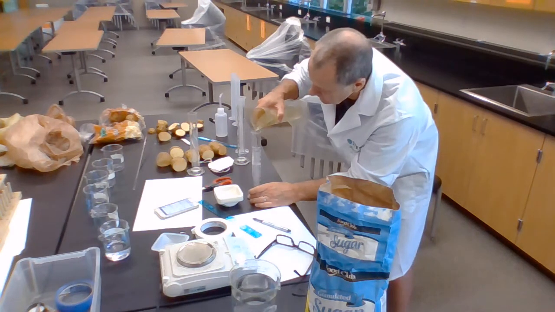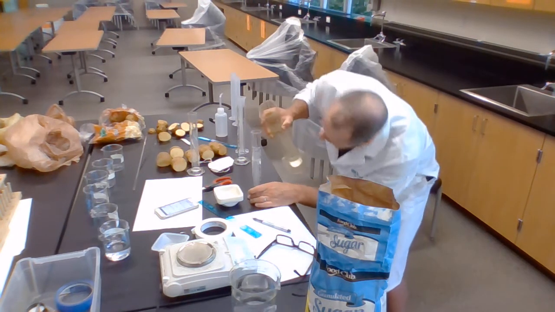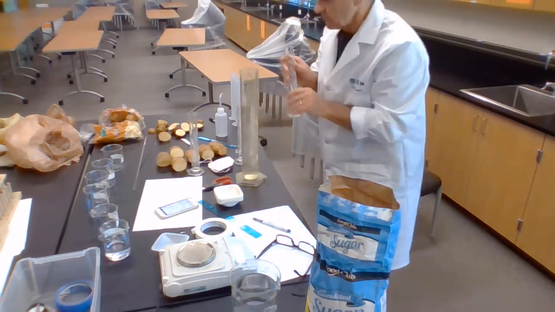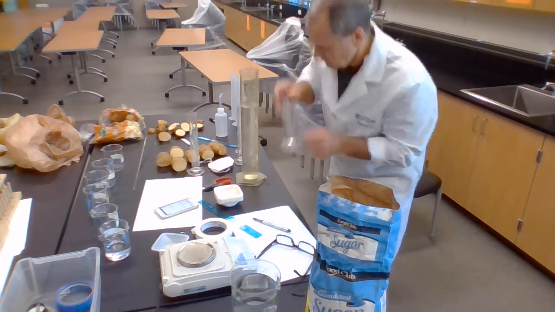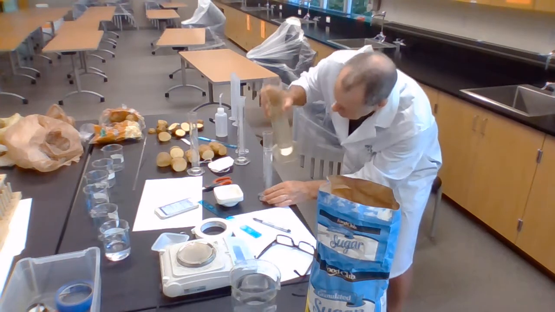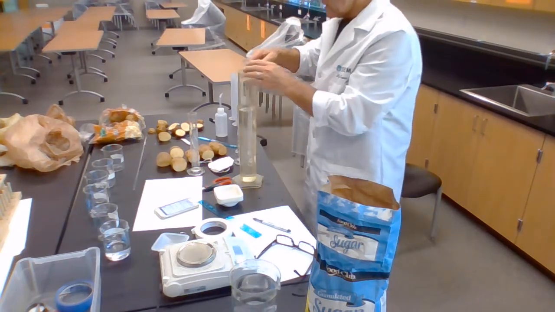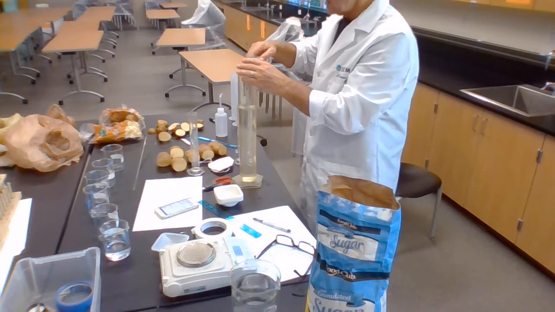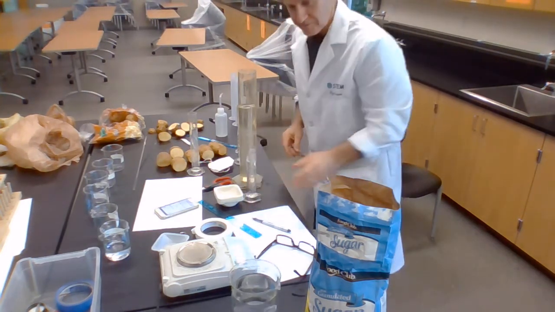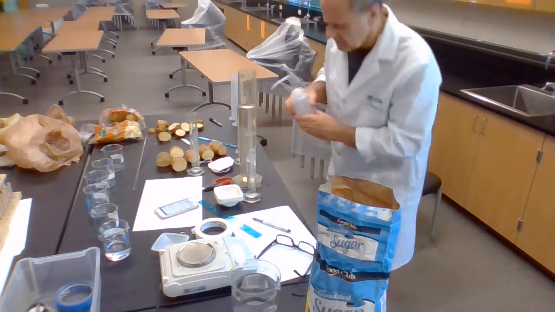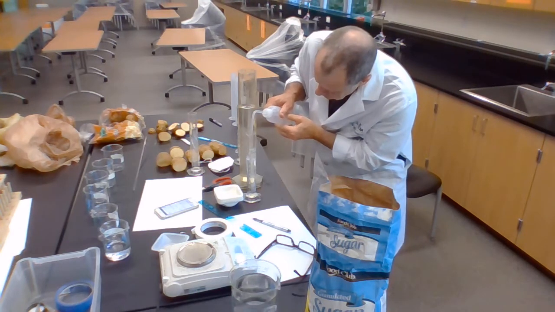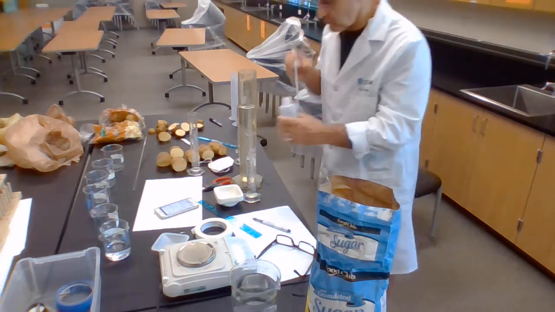Notice I stir it between each one. A bit more. A bit less. And it's still not right. And what I'm going to do now is really annoy myself because I'm doing this over and over again. A little bit more. Yeah, good. That's not bad. And then I fill this up to 100 with distilled water, which is taking forever, and I'm getting very bored.